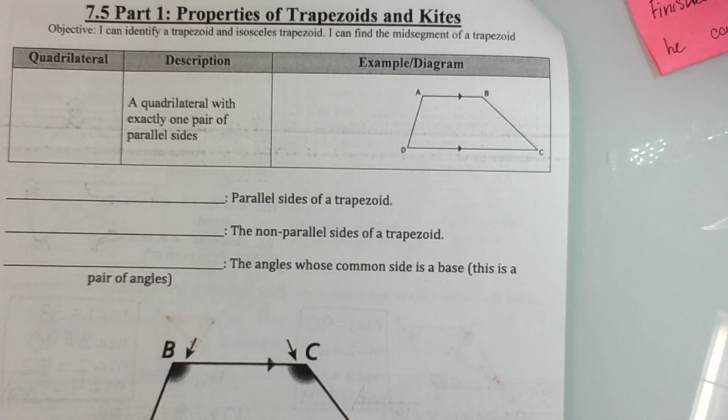So, today we're talking about the shape that has exactly one pair of parallel sides. If it only has one pair of parallel sides, is it a parallelogram? No. Parallelograms, by definition, have two pairs of parallel sides. So, what that means about this shape is that it does not hold the parallelogram properties. It does not necessarily have opposite sides congruent, opposite angles congruent, consecutive angles supplementary, and diagonals bisecting one another. It does not hold those properties.